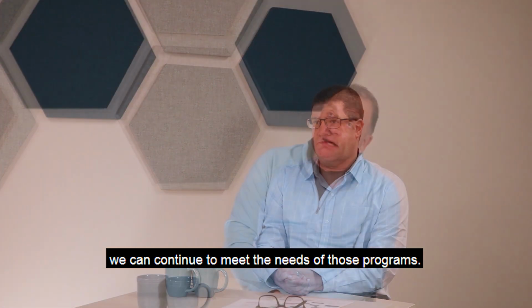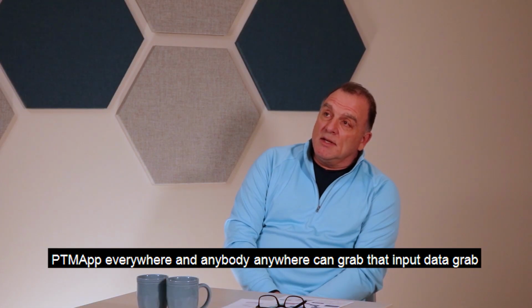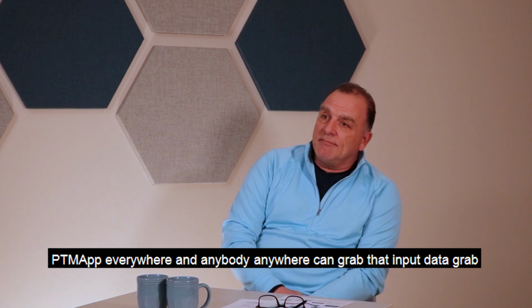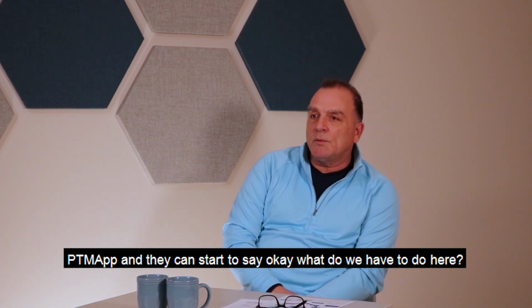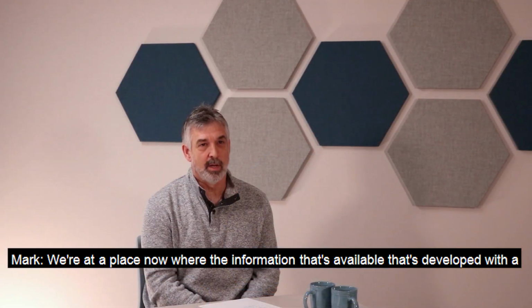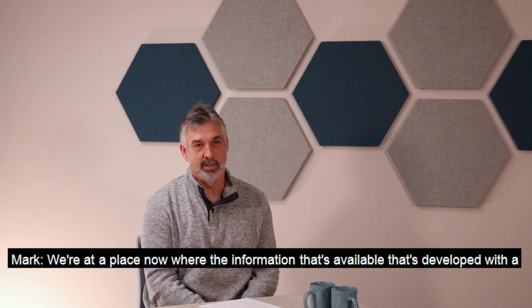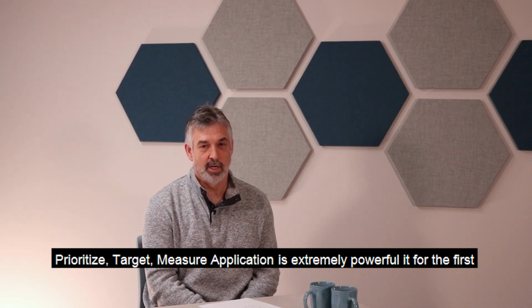I would like to see PTMApp everywhere. And anybody anywhere can grab that input data, grab PTMApp, and they can start to say, okay, what do we have to do here? We're at a place now where the information that's available, that's developed with a prioritized target measure application, is extremely powerful.